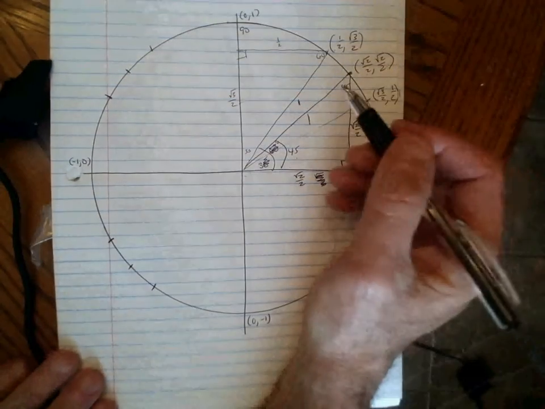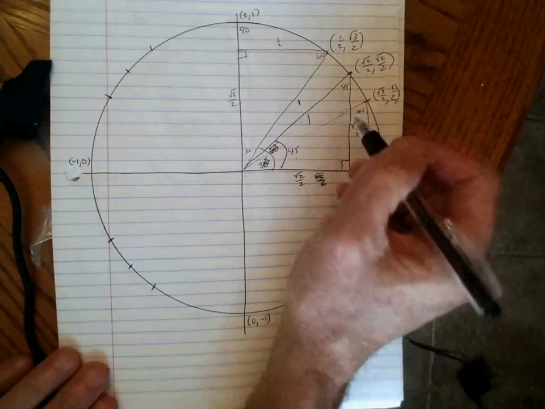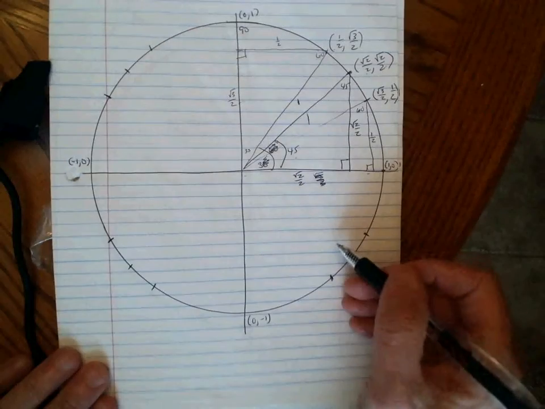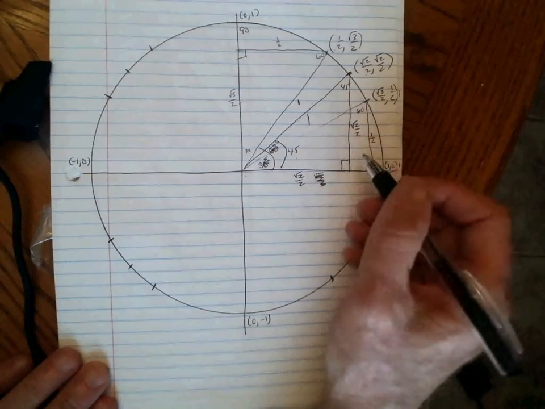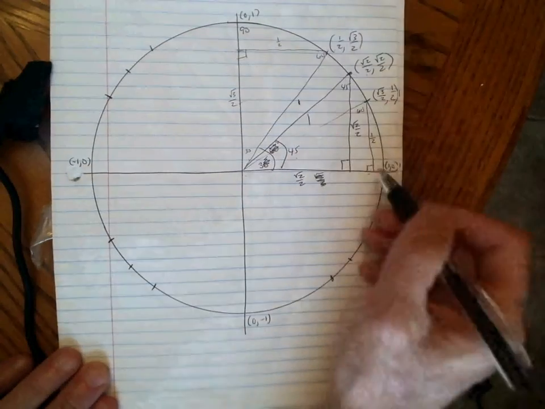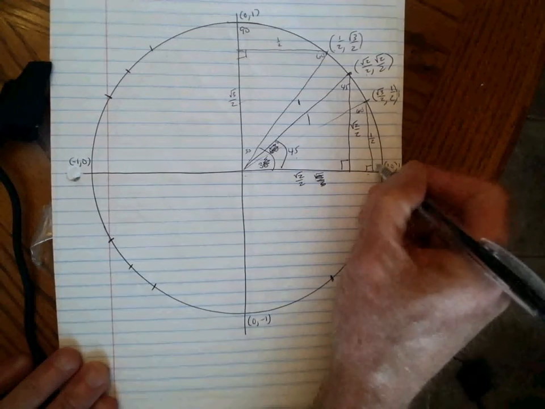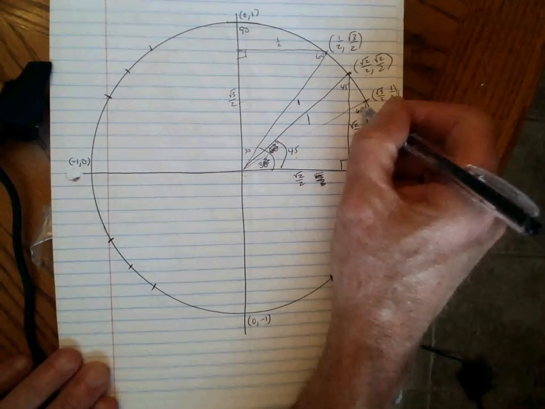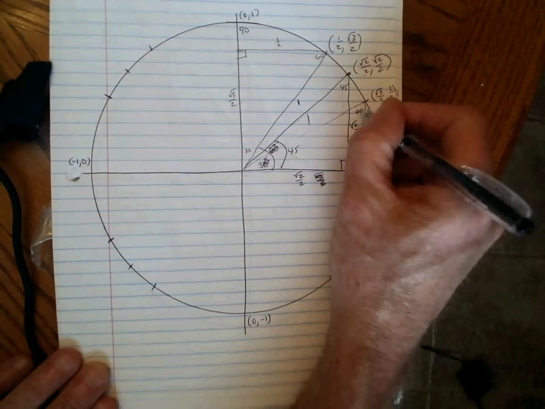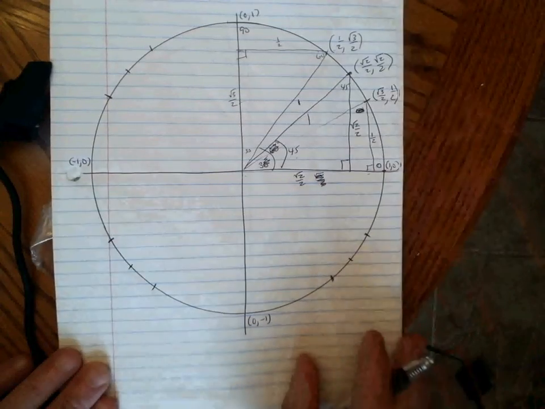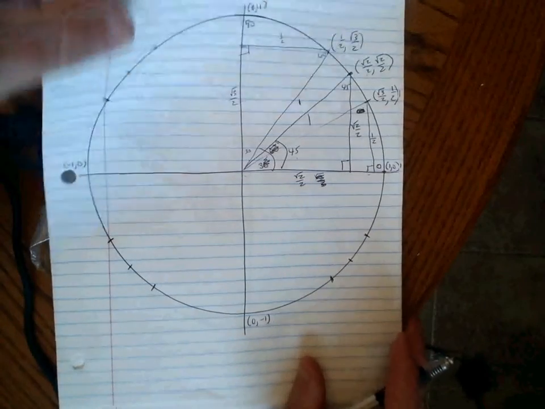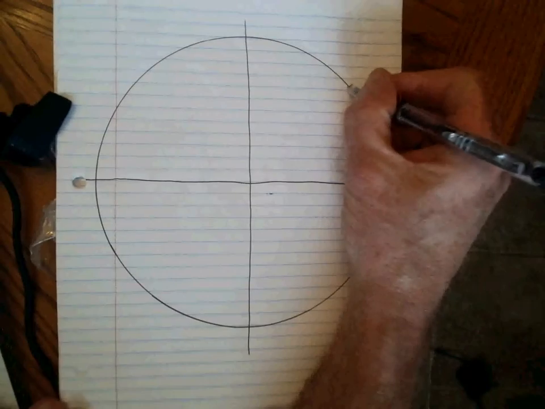Now, we can use symmetry in a circle to get all of these other sines and cosines on the triangle, or on the unit circle. First, let's label the angles. We have the 0-degree angle here. On the circle, we're done with the triangles. Let's move to a new circle.